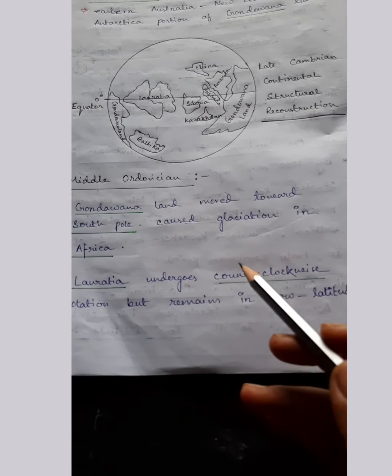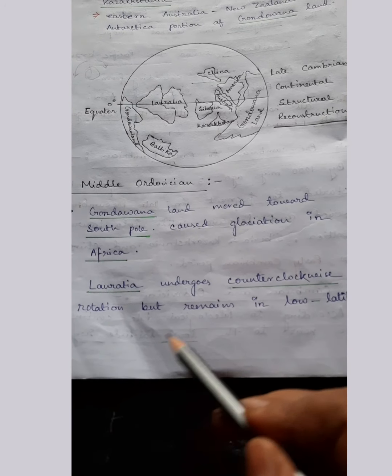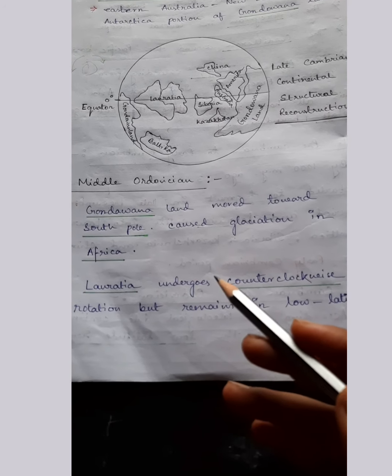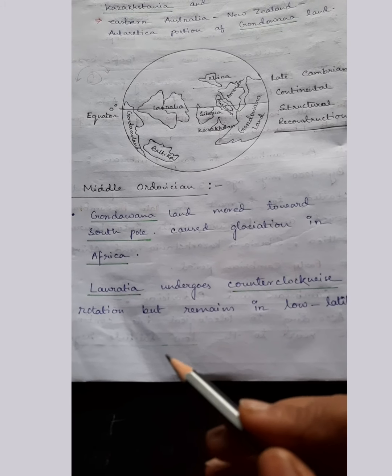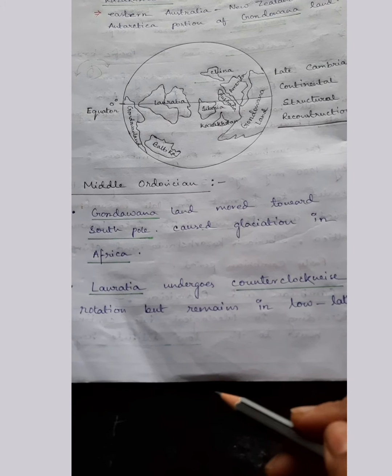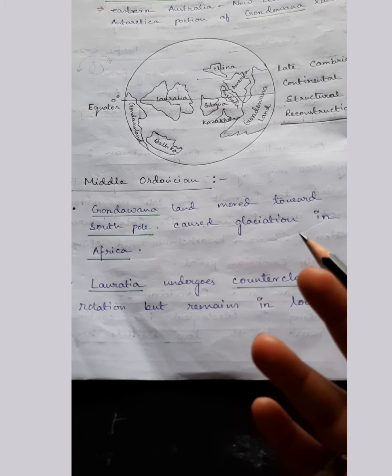It is quite natural that if the total Gondwana land goes towards the south pole, the glaciation is obvious, because the south pole is the region where Antarctica is situated at present. As we can see, Antarctica is completely under glaciation, so obviously at that time Africa was under glaciation.